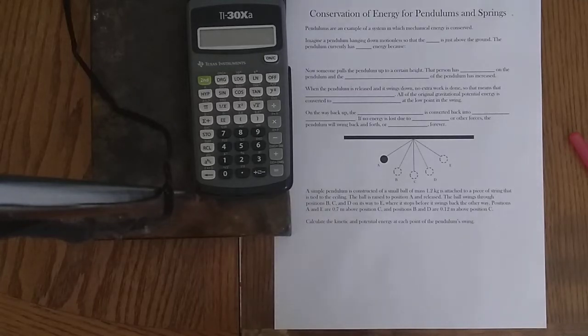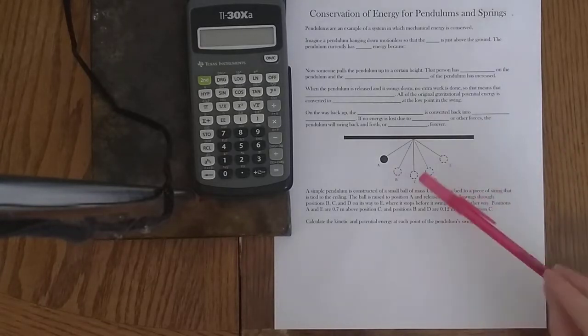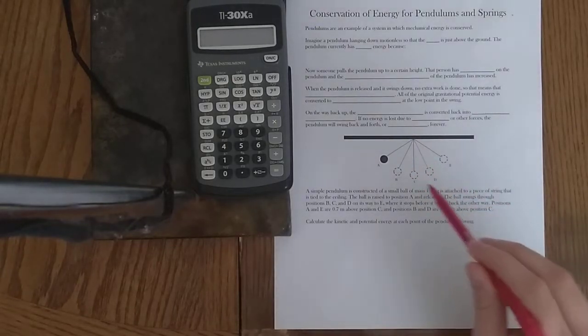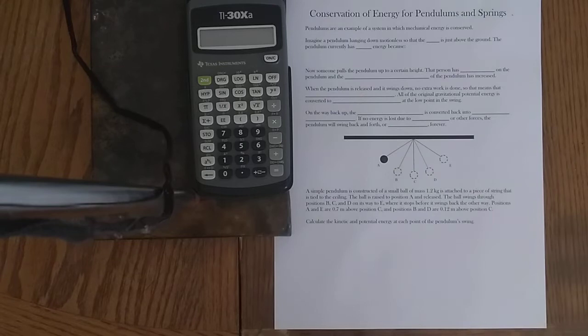Okay, welcome back. We're going to finish off the week, today is Friday, by discussing conservation of energy for two specific types of problems. That would be pendulums and springs. Now you know what a pendulum is. There's a picture of a pendulum down here, but you know that a pendulum is simply something that hangs down and moves back and forth. You've seen this multiple times in real life, most likely.